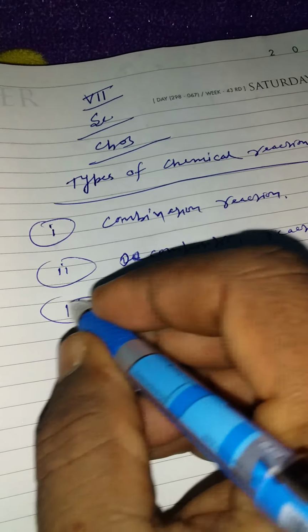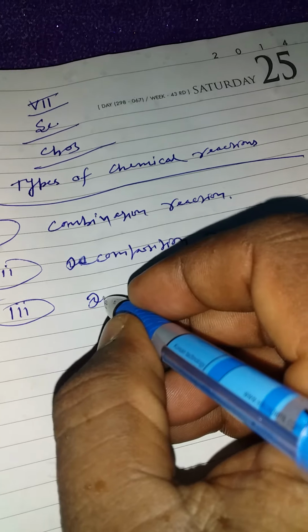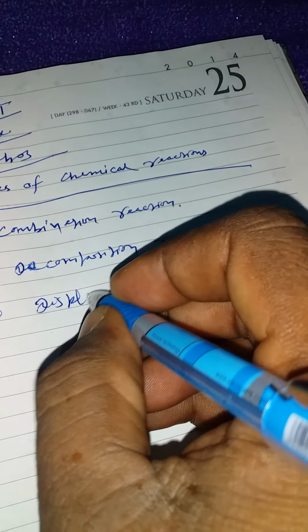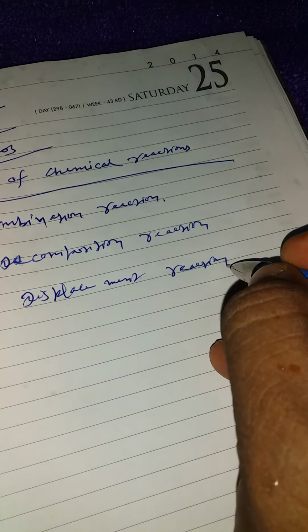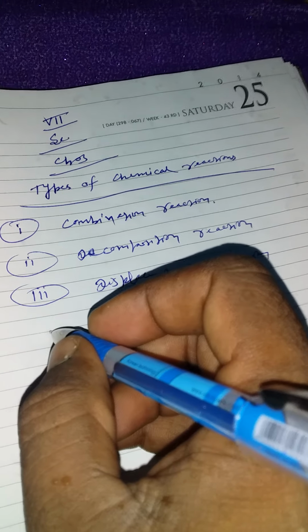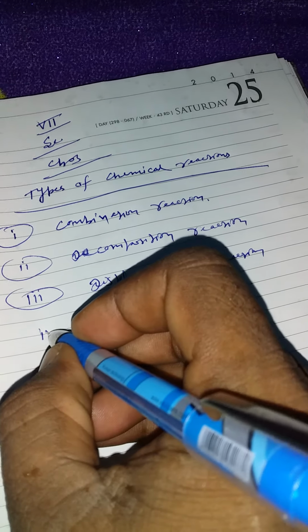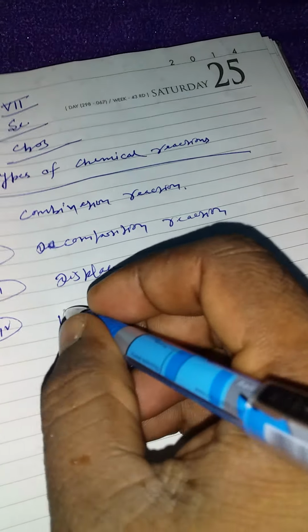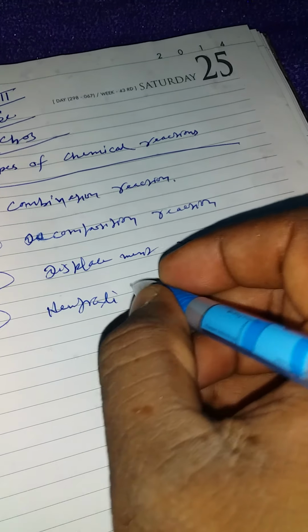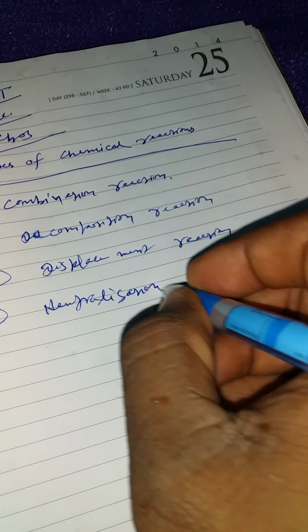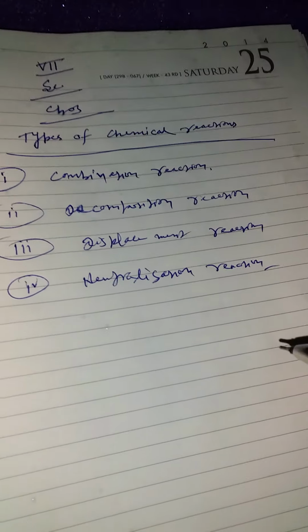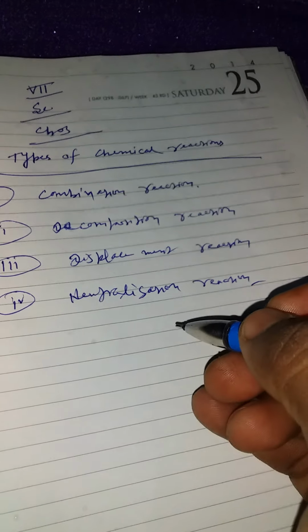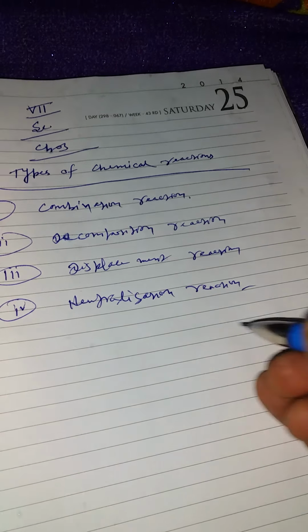Third, displacement reaction. And fourth, neutralization reaction. So we discuss these chemical reactions one by one.